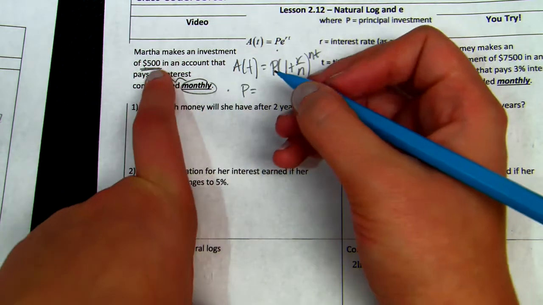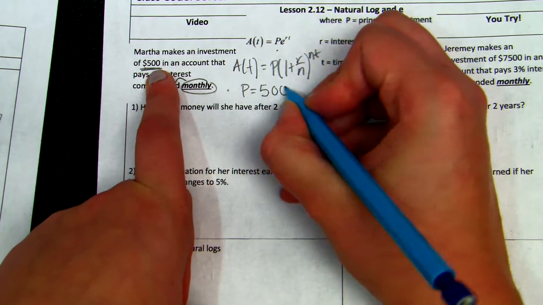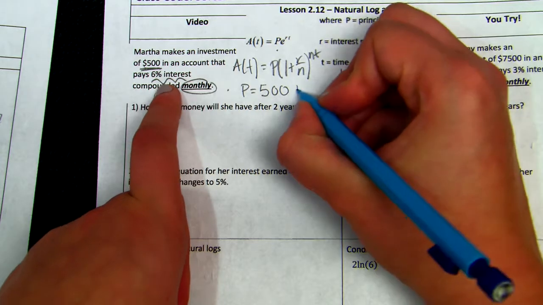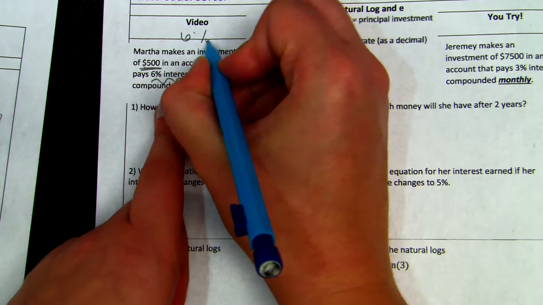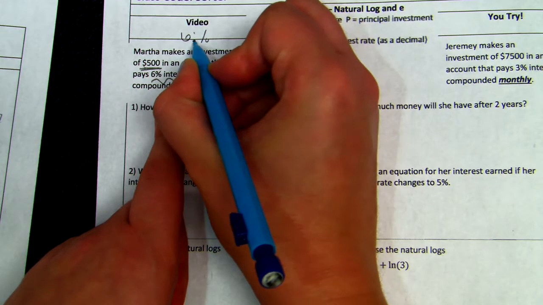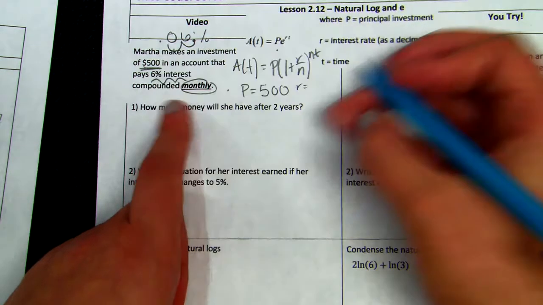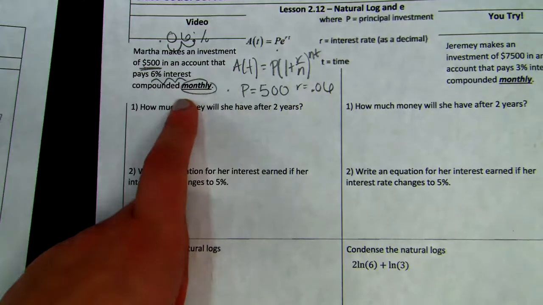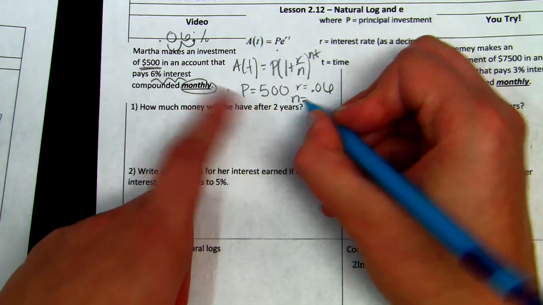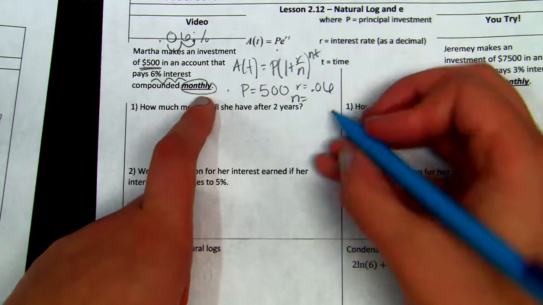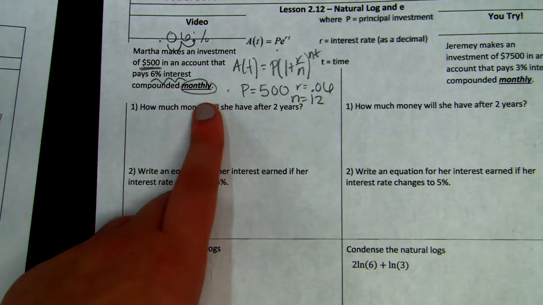P is the amount I put down at the beginning. P equals 500. R is my interest rate, which is 6%. If we convert 6% to a decimal, I have to move it two to the left, so we are left with 0.06. And it looks like that's all. Oh, and my n is going to be, since it's compounded monthly, how many months are in a year? 12. So we are going to do 12.